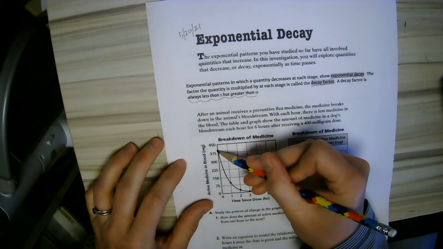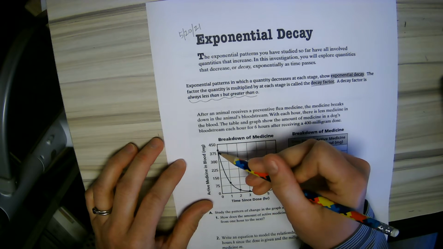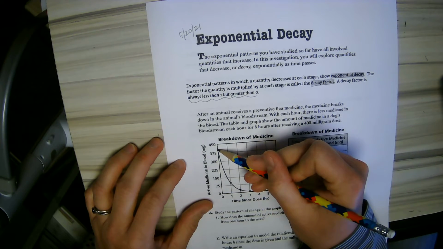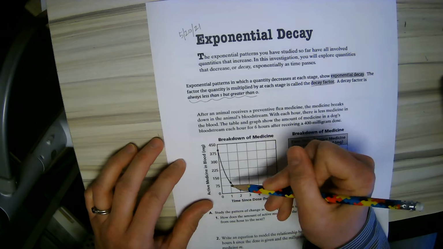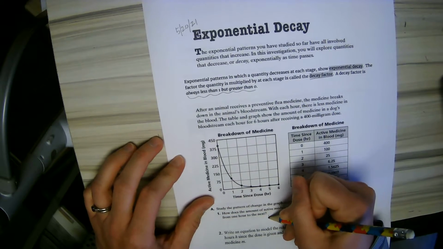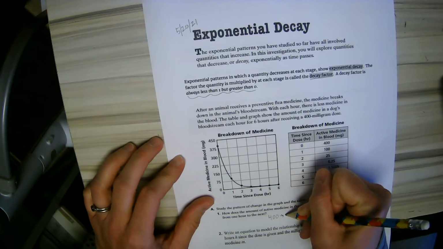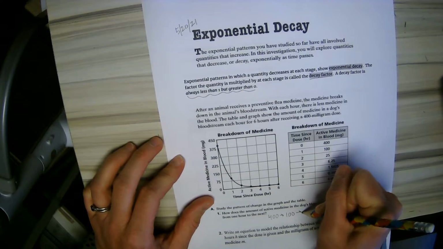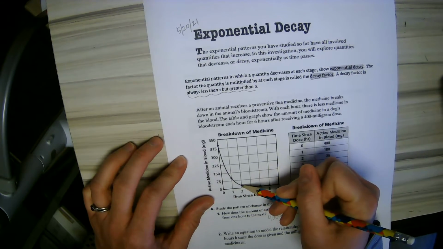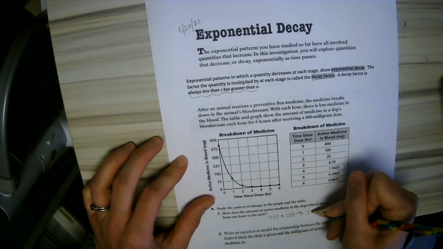So between 0 and 1 hour, it goes from about 400 to 100, right? And then the next one looks like it's about 25.